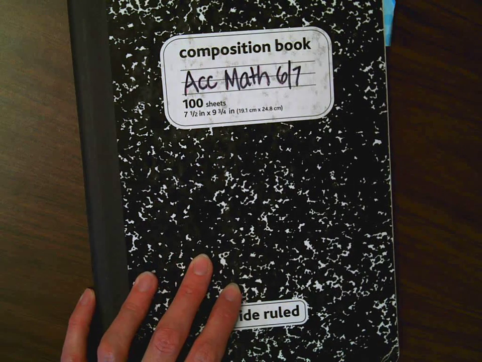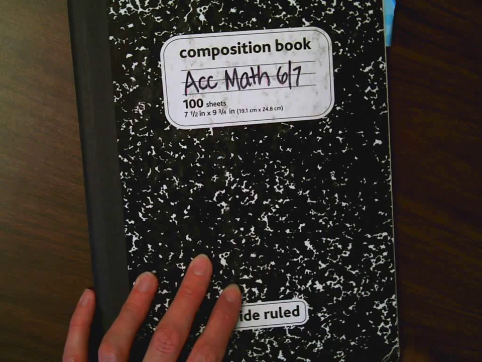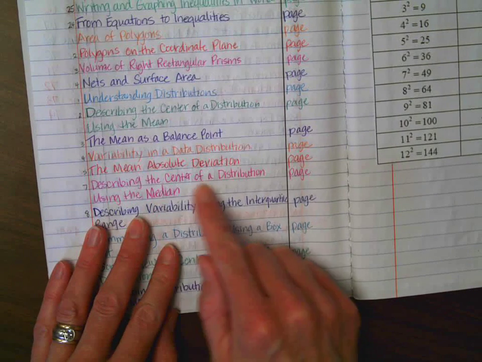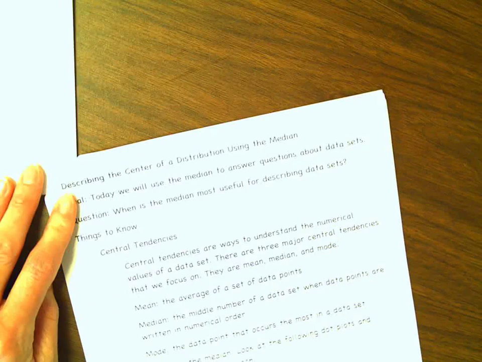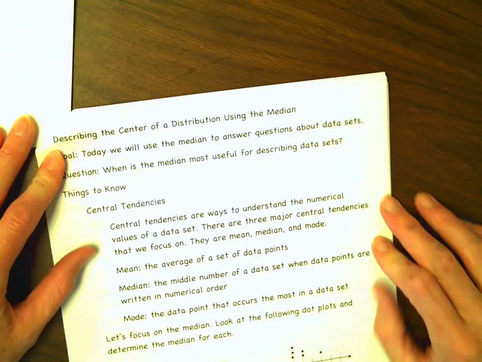We are working in Module 6, and this is Lesson 7. Module 6, Lesson 7 is called Describing the Center of a Distribution Using the Median. Okay, and let me get to our notes. Describing the center of a distribution using a median.